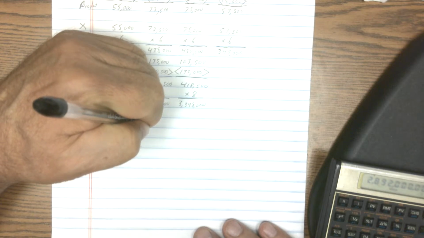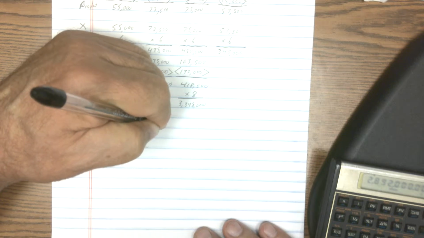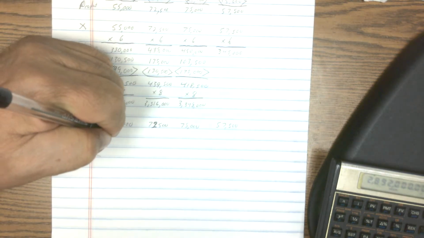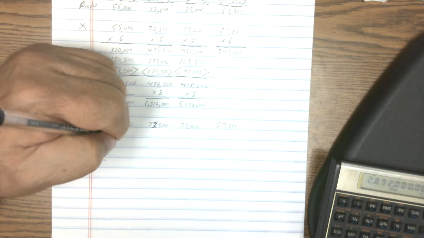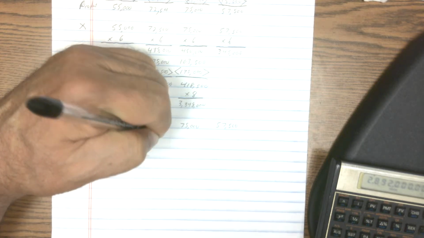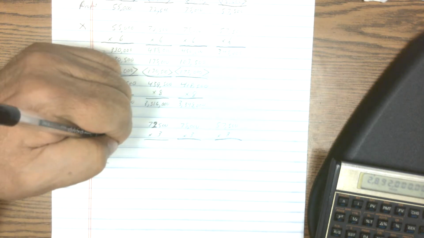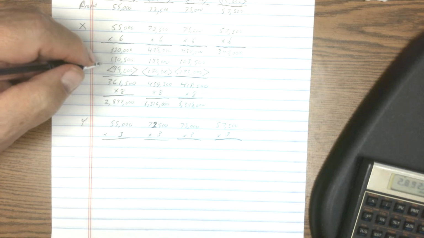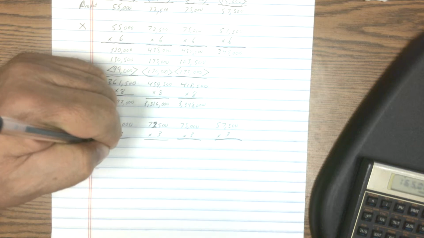We take the manufacturing production numbers, 72,500, 75,000, and 57,500. This time it will be multiplied by 3 units of materials. And since that was 6, this will be half, right? Be 165.